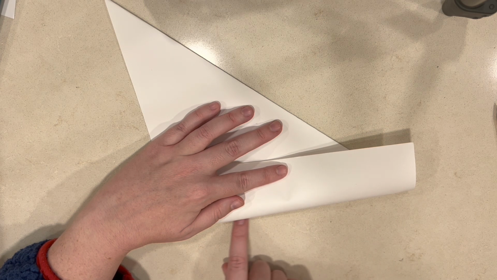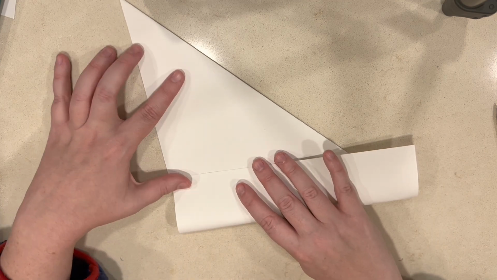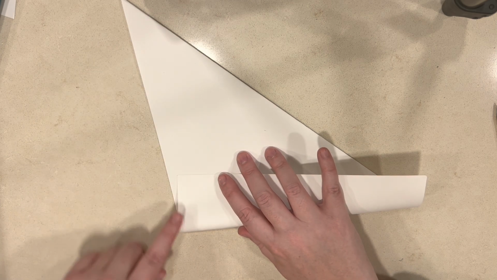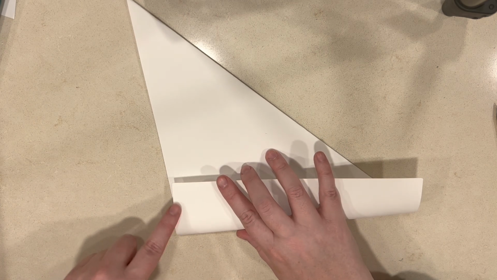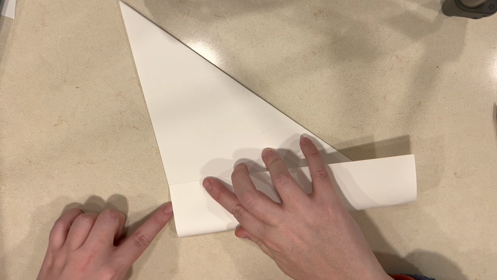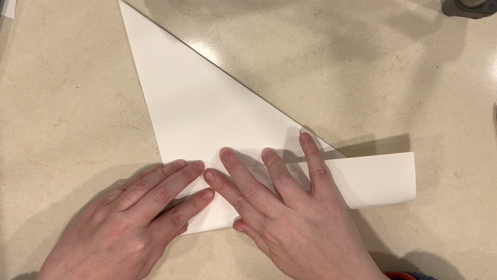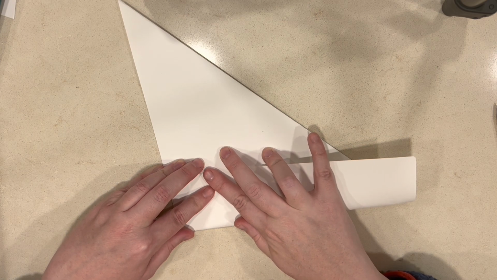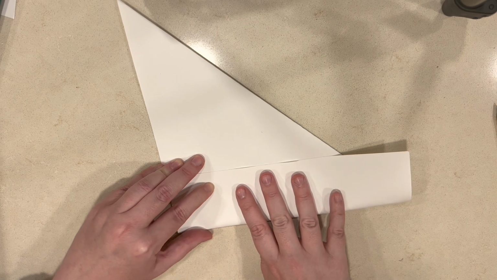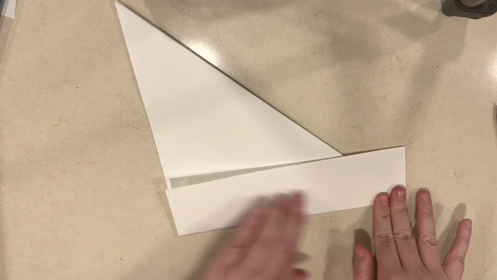I've got the edge right here of my triangle, and I'm going to try to line up this part of my paper to fold it and crease it so it lines up. What's going to help me do that is if I look here at the corner of that paper, I want to make sure that lines up along the edge of this paper, and then scooch it around until I can see that things are going to crease nicely along that edge. So I will go ahead and press down to make that crease.